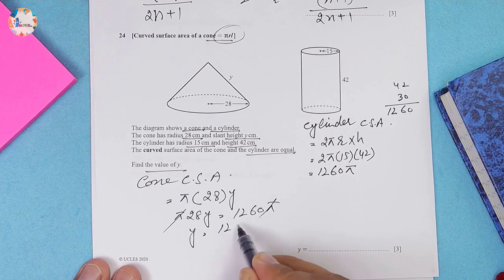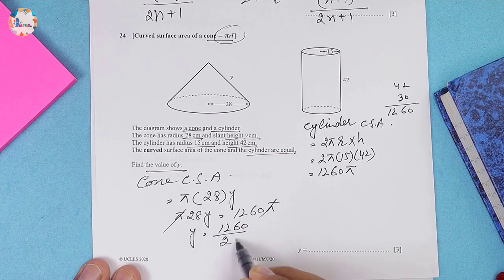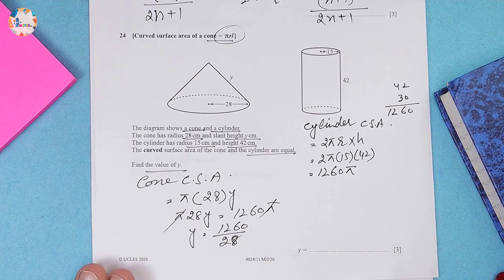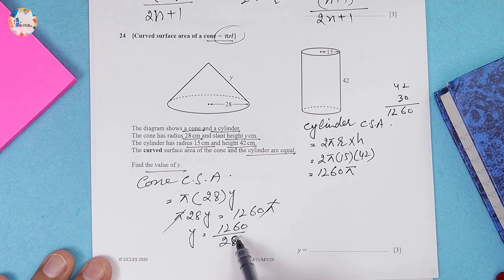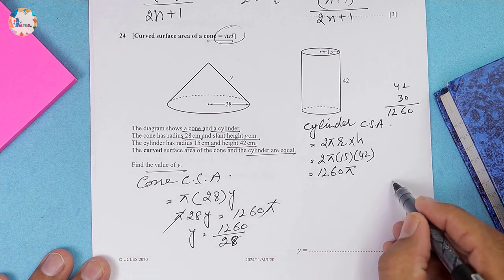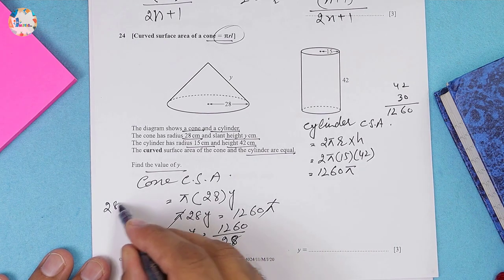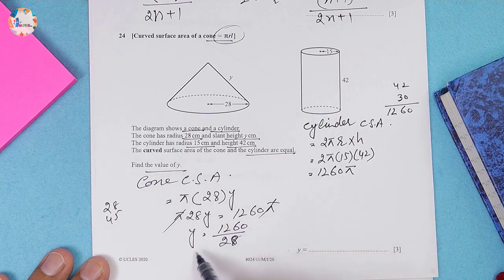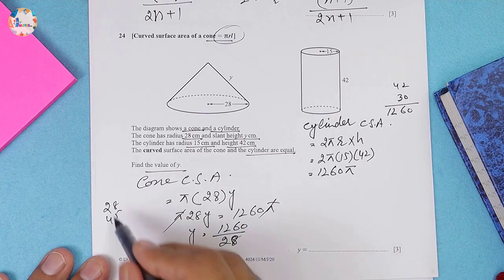equal to this divided by 28, and we can simplify this directly, like if we multiply 28 by 45, or we can cancel gradually also.